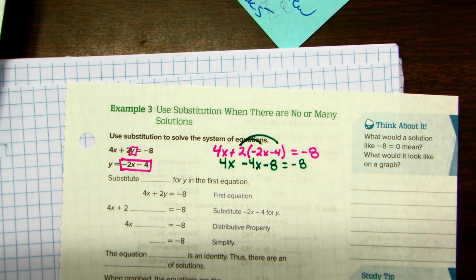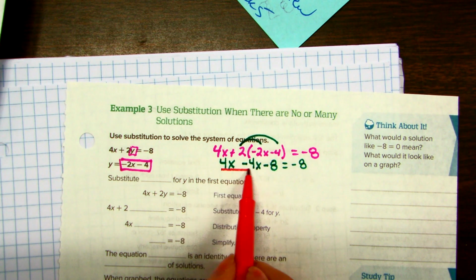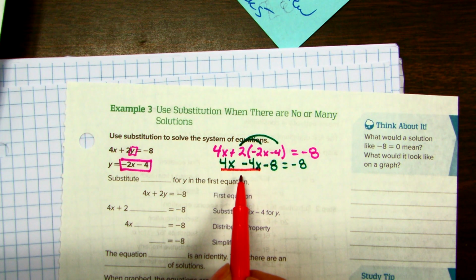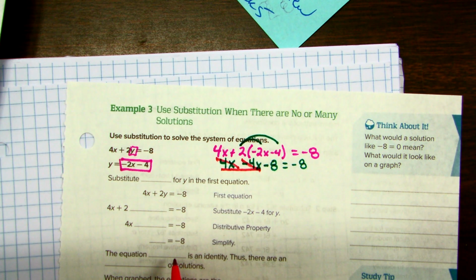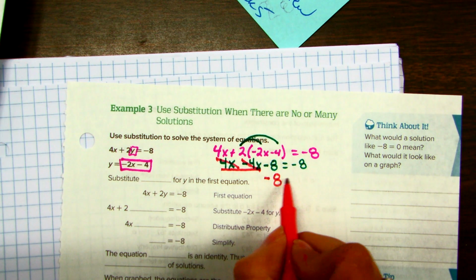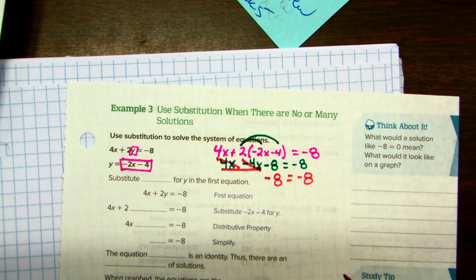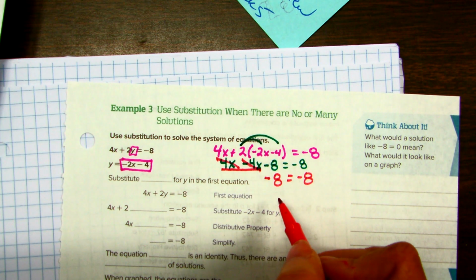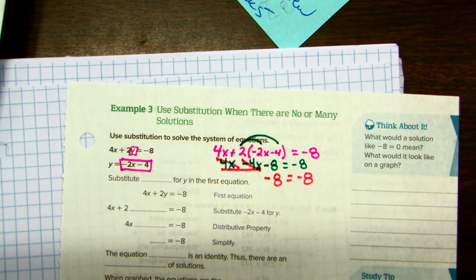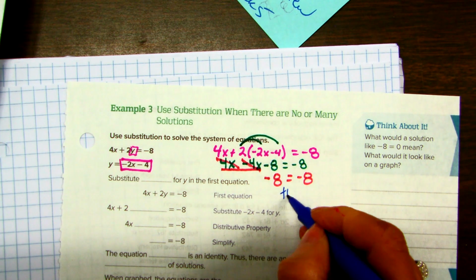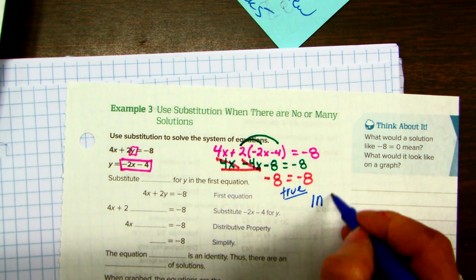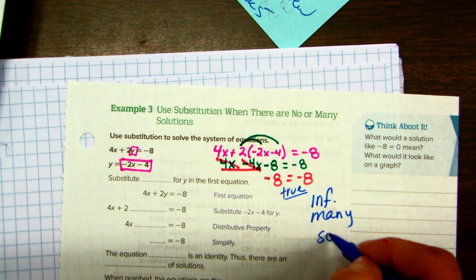The next step is to combine like terms on the same side. We have 4x minus 4x. What does that become? If you have 4 x's and you take 4 x's away, how many x's do you have left? 0. They cancel out. That is a sign that you're not going to get one solution. We have no x's. All that we have left is negative 8 equals negative 8. That means you're going to either have no solution or infinitely many solutions. Here's how you tell the difference. Is this a true statement? Is negative 8 equal to negative 8? Yes, this is true, right? That means your answer is infinitely many solutions.